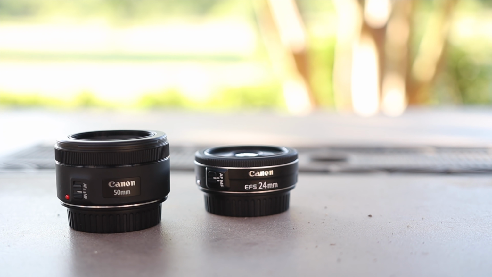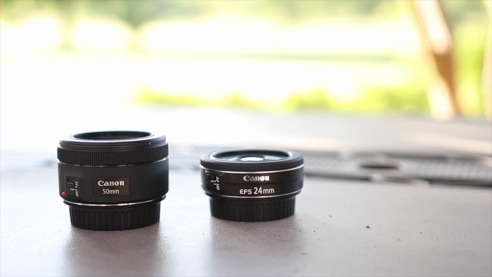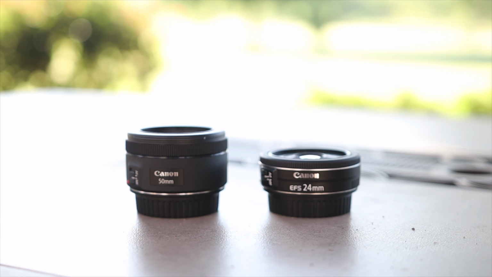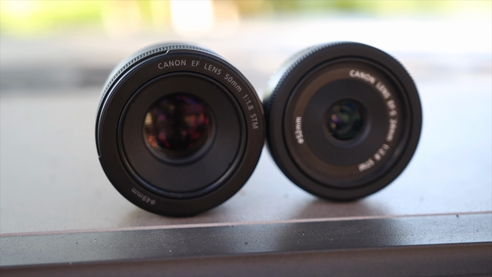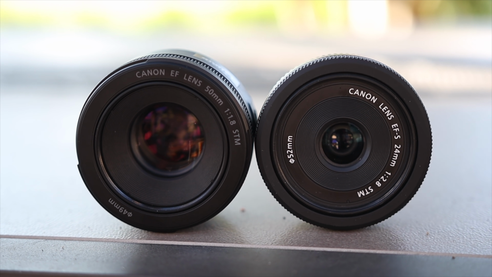As far as weight goes, the 24mm lens is definitely lighter. It comes in at 125 grams. Now the 50mm F1.8 lens comes in at 159 grams, so there really isn't a big weight difference between both of these lenses. They are both really lightweight.